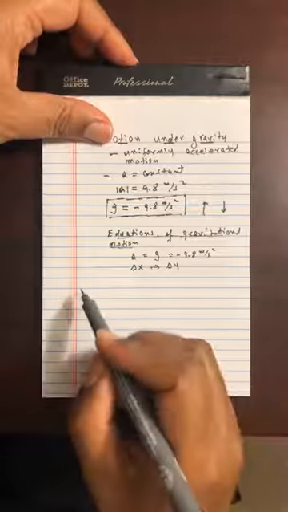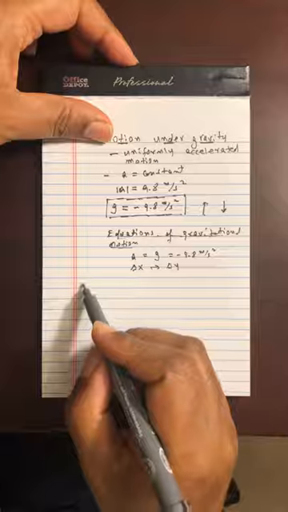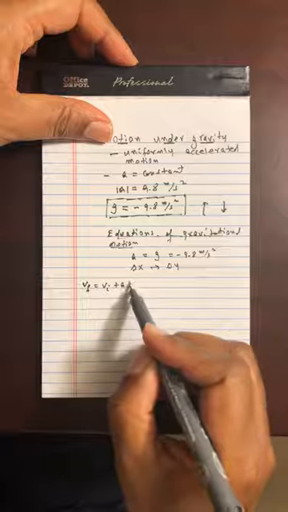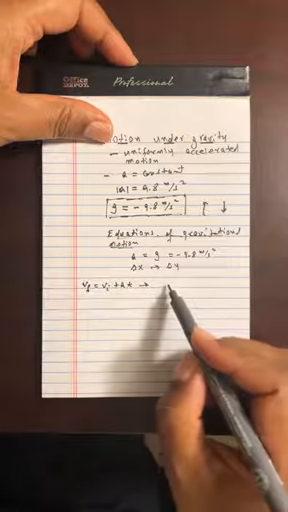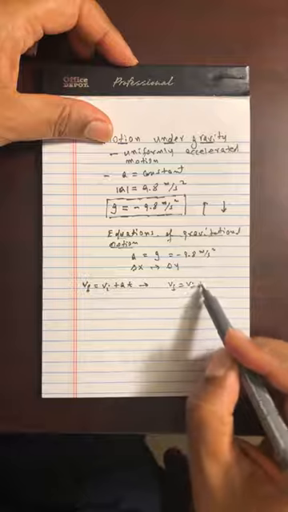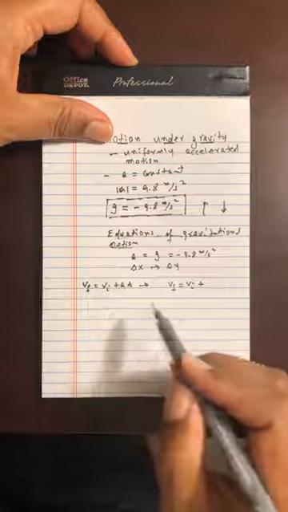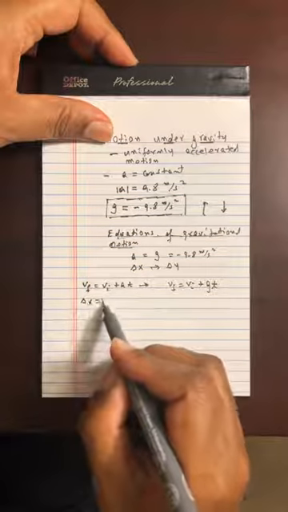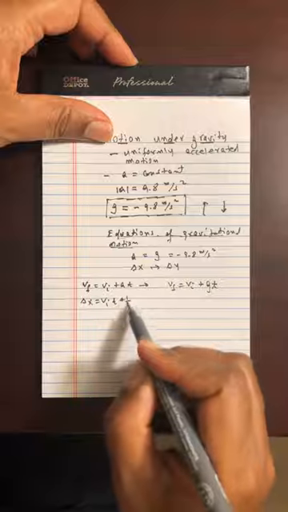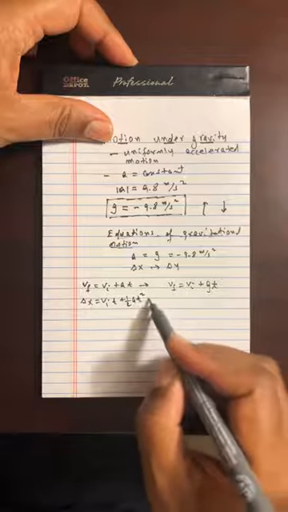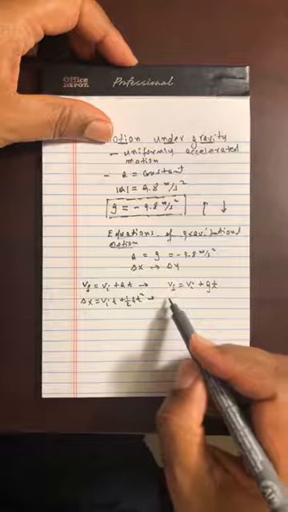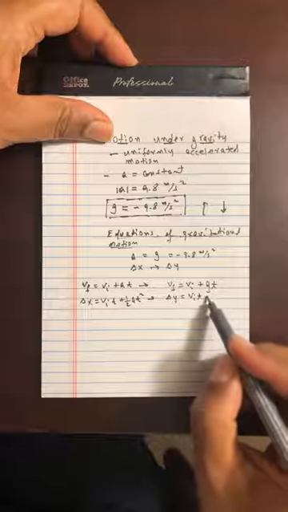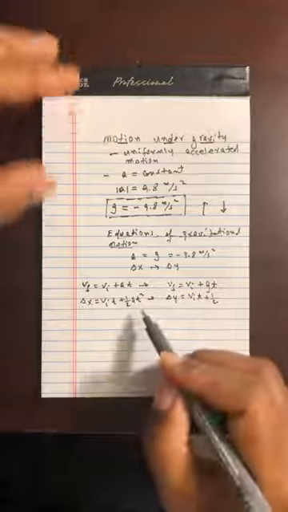The equations we wrote for uniformly accelerated motion were the following: Vf equals Vi plus acceleration times t. That becomes Vf equals Vi plus g t, because now we know its value. The second equation, delta x equals Vi t plus half a t squared, becomes delta y equals Vi t plus one half g t squared, replacing delta x by delta y because of the vertical motion.